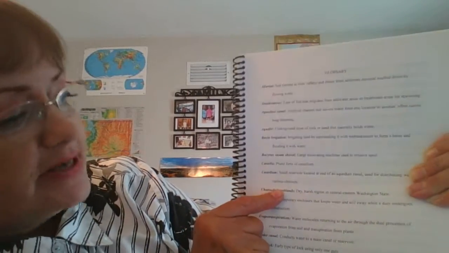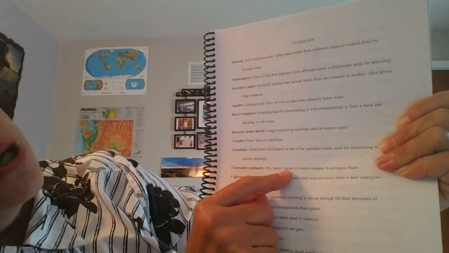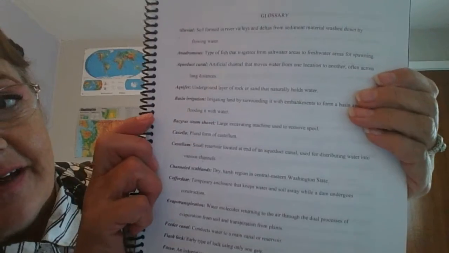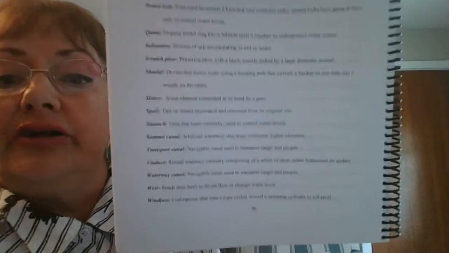Some people reading this might not know what that means. So I put the definition: dry, harsh region in central, eastern Washington state. It's called the channeled scablands where we live. Flashlock. Lots of things that would be unusual words to other people. And I had two pages of glossary, two pages of unusual words and their definitions.